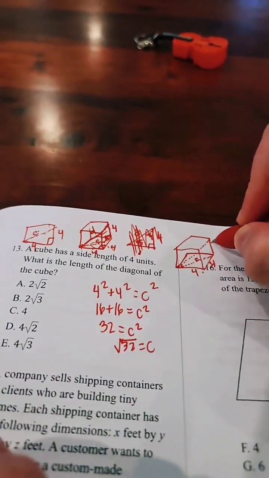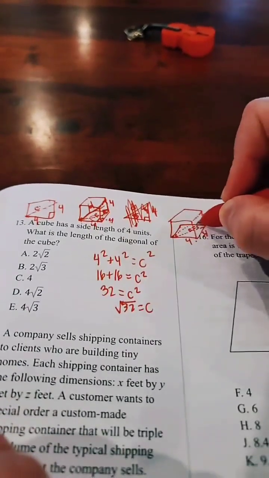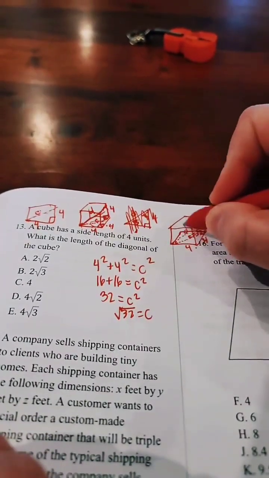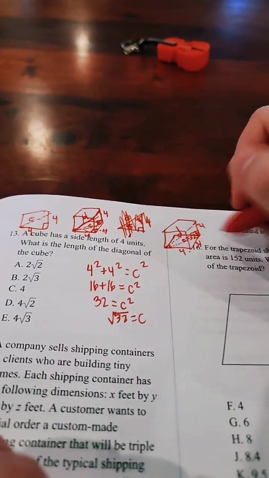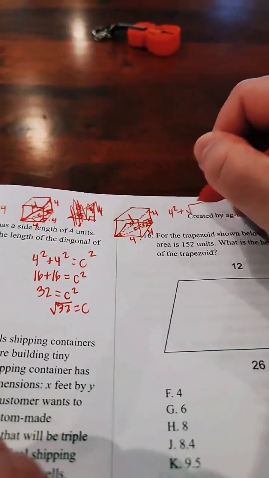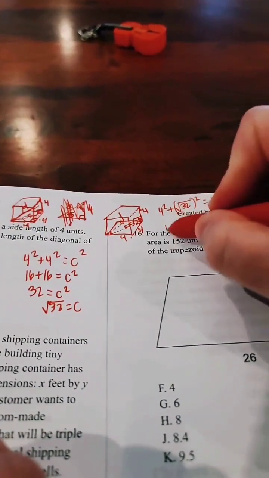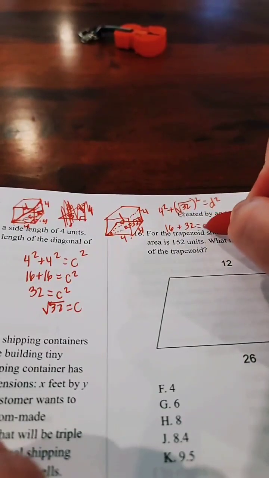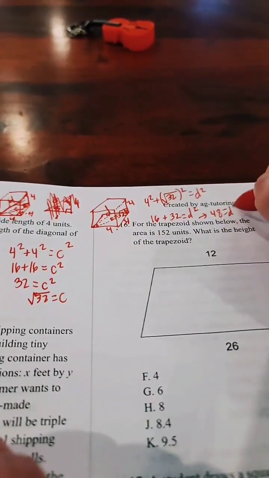Now that we know this is 4, and C is equal to root 32, we can solve for the diagonal right here, because that's a right triangle. So we have 4 squared plus root 32 squared is equal to D squared. That's 16 plus 32 equals D squared, so 48 equals D squared.